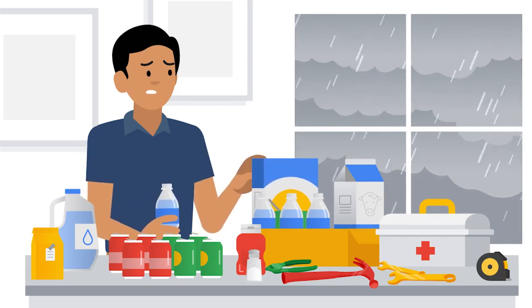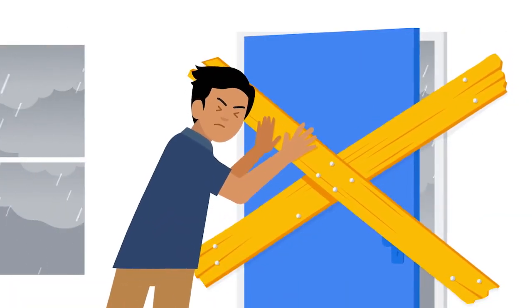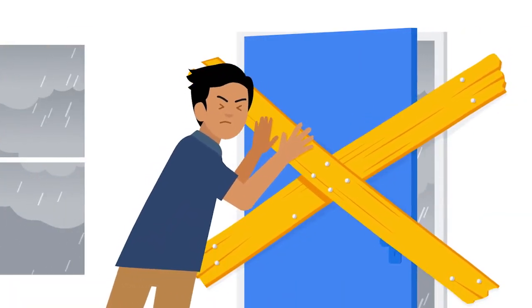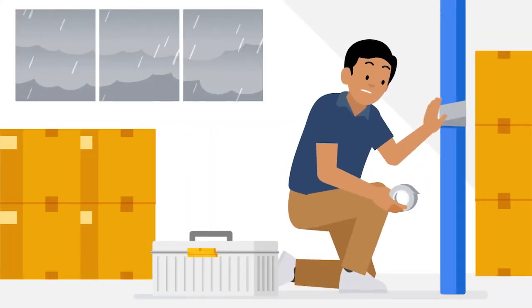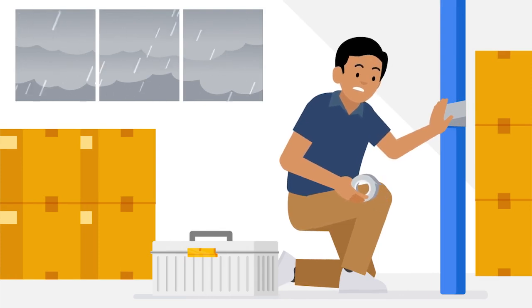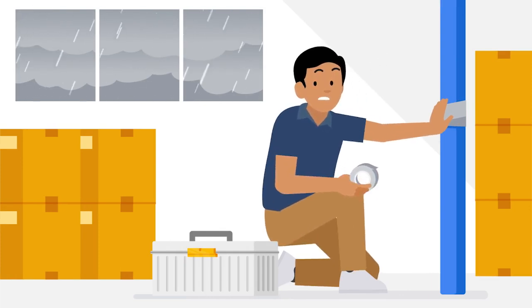You're prepared. The storm hits, and there are powerful winds and heavy rain. The storm is using its force to try and breach your home. You notice some water leaks and begin patching them quickly in order to minimize any risk or potential damage.